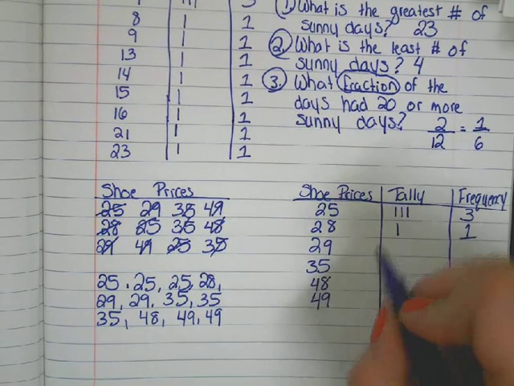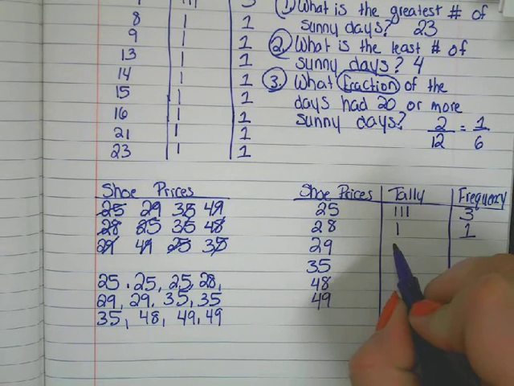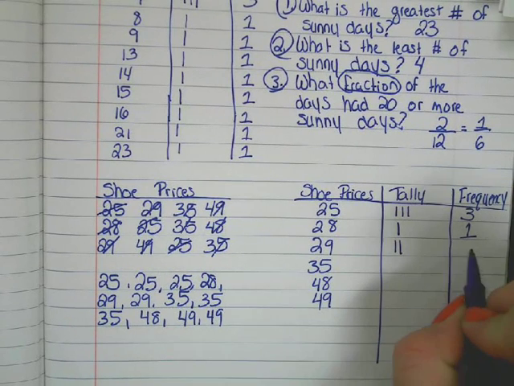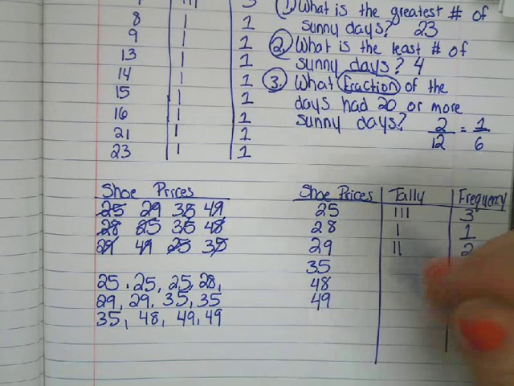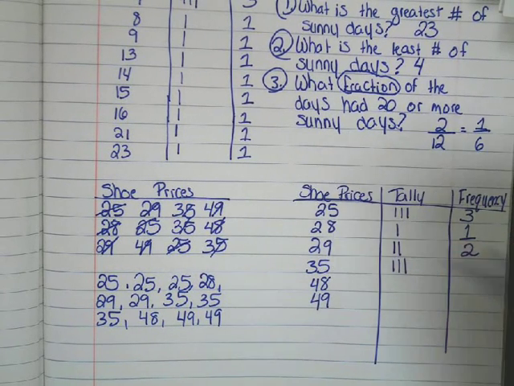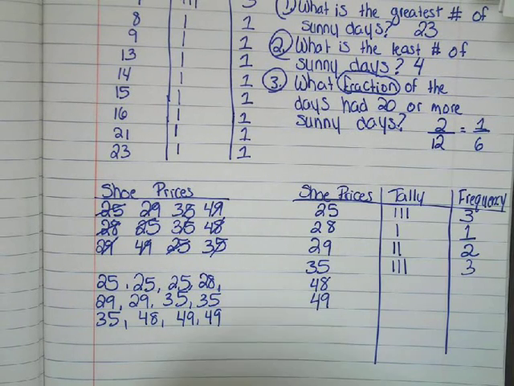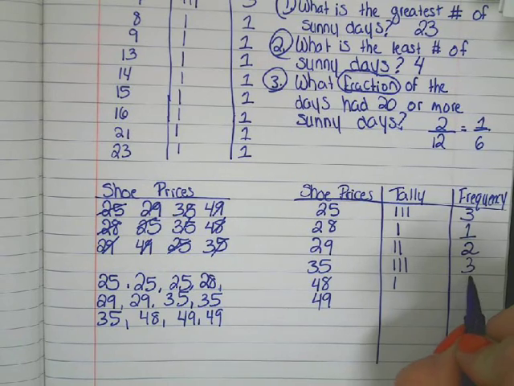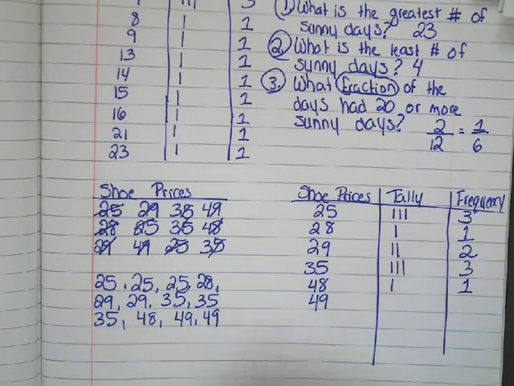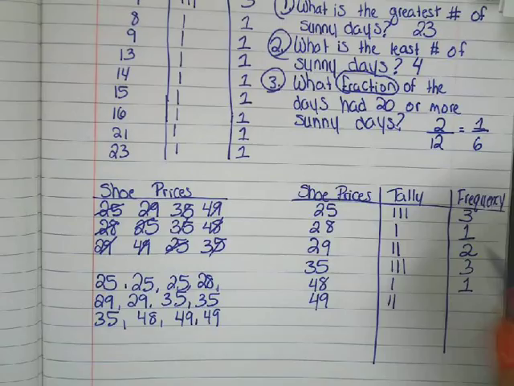How many tallies? 3. How many frequency? 3. 48. How many tallies? 1. Frequency? 1. 49 is 2 tallies. Frequency is 2.